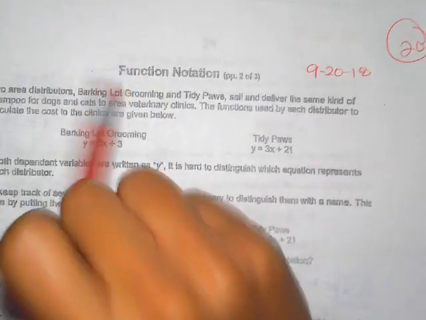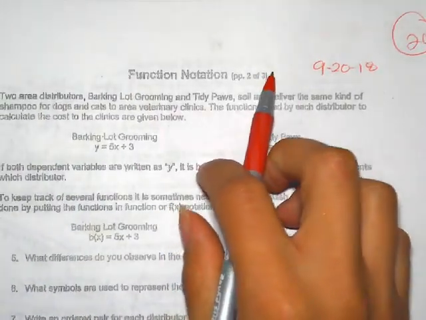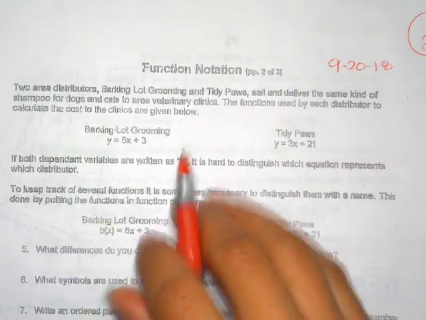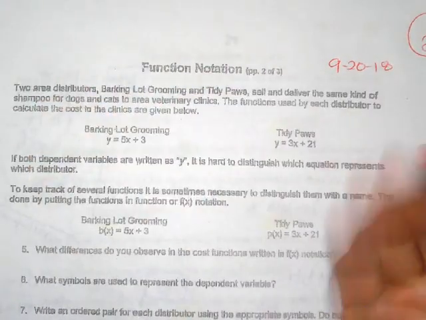Let's go ahead and start. It says function notation. Yesterday we learned about function notation. Today we're continuing with function notation, except it's going to be more of word problems.